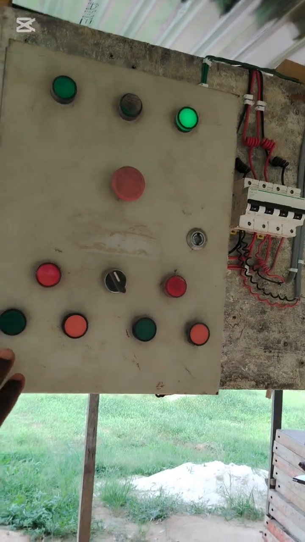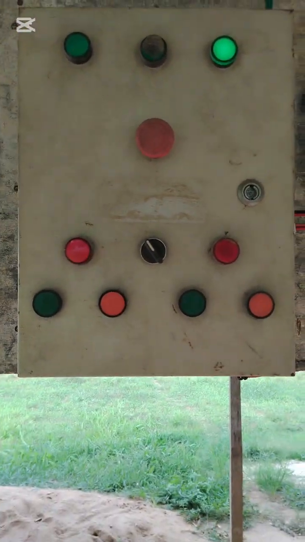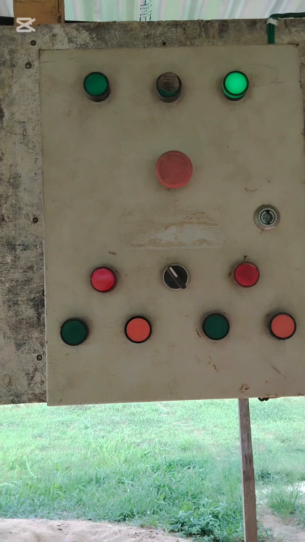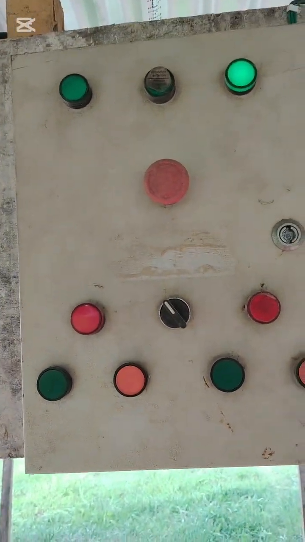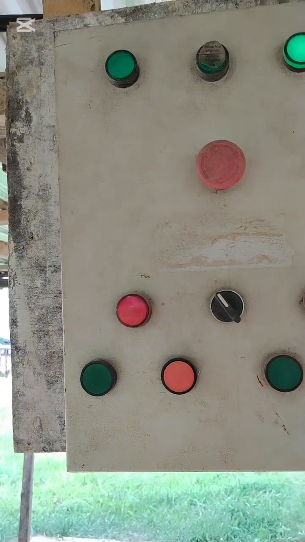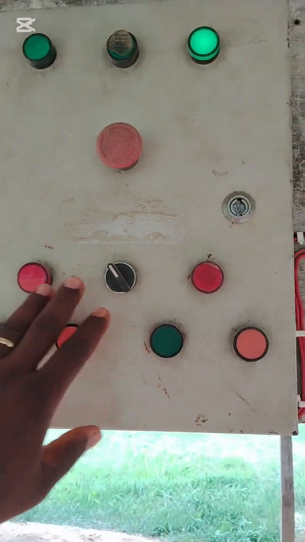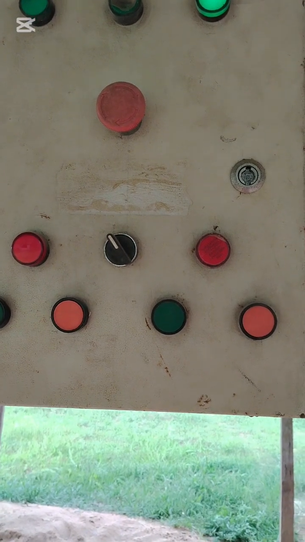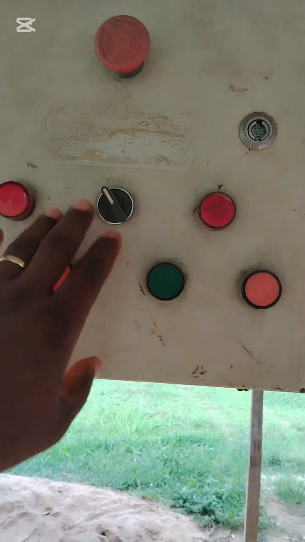So what you can see here is the panel that is used to operate the motor. This panel has some buttons and some light indicators. This is a switch, which, in case there is a light in this workshop, you can use to switch on the light.